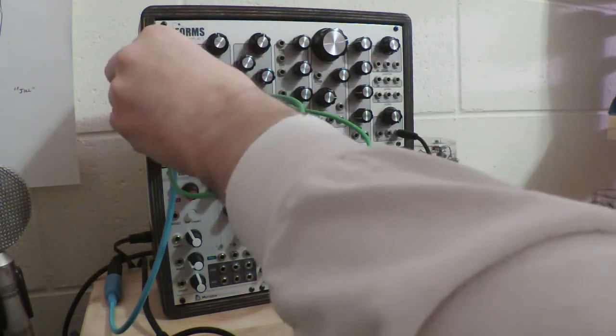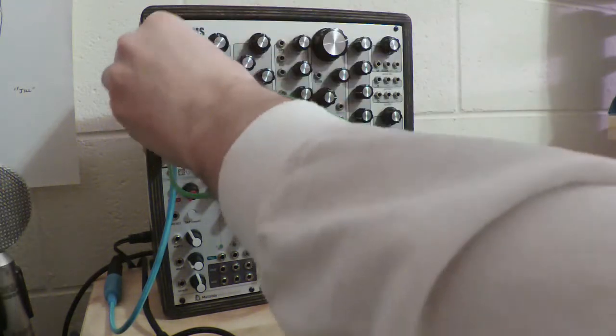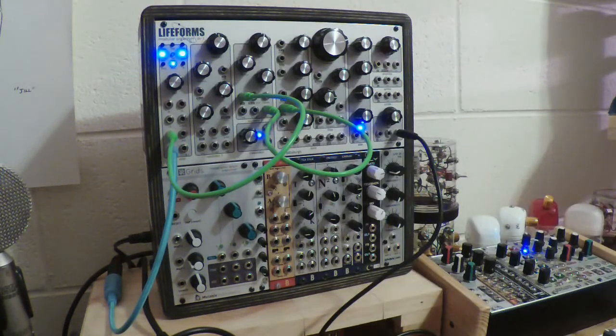But if I turn it up, you'll hear the pitch sort of smear and increase the Portamento time. It'll glide from one note to another. Good for that kind of outer space type of stuff.